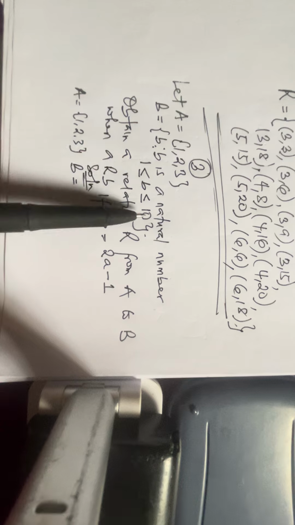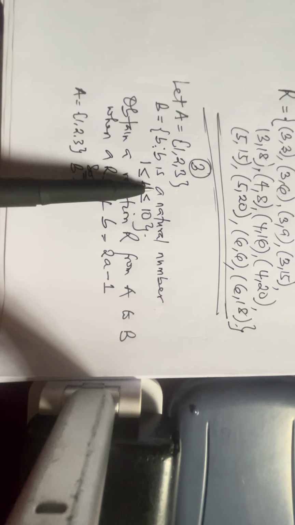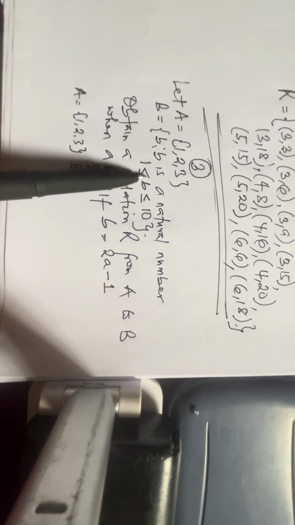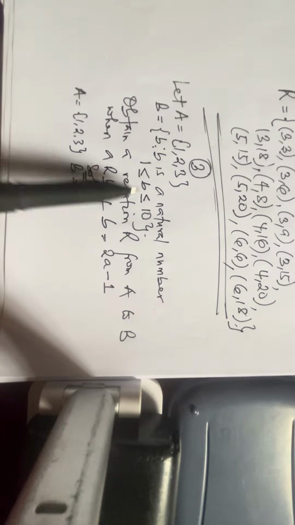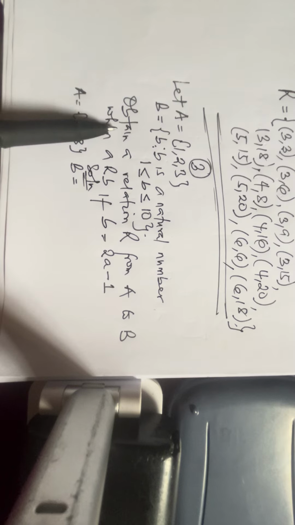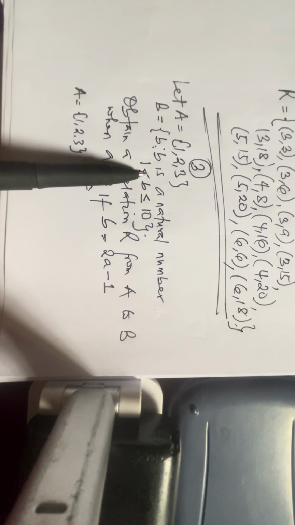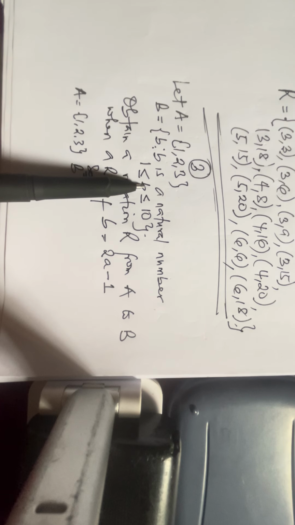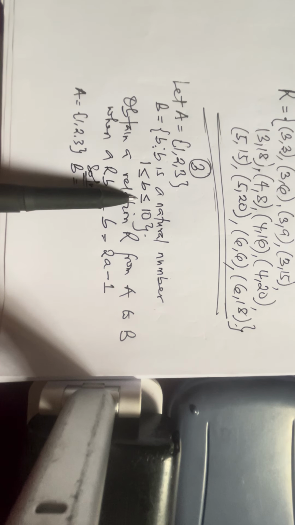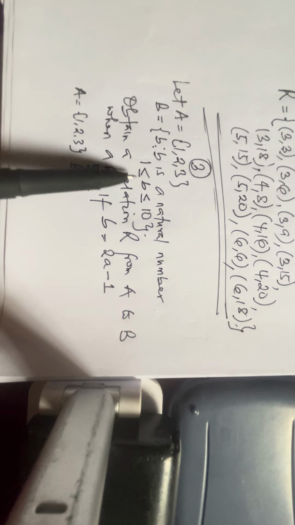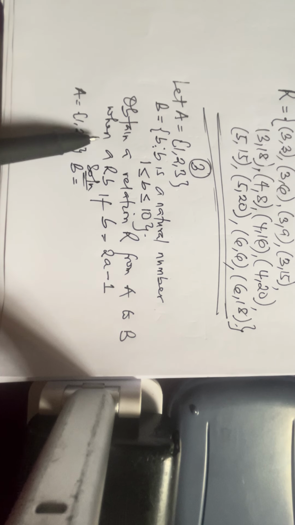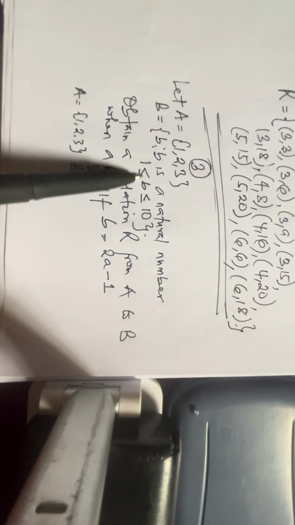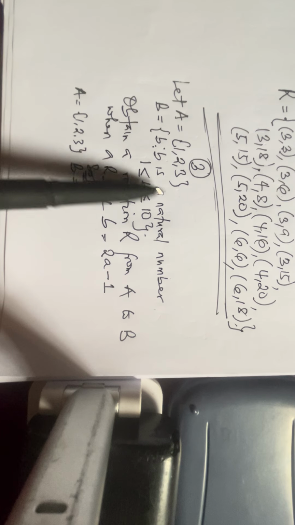But we must take note of these signs. Very important. Now, what are these signs? This is less than or equal to. This is also less than or equal to. We are being told that 1 is less than or equal to B, and B is less than or equal to 10. Remember, the left hand is less than or equal to the right hand.